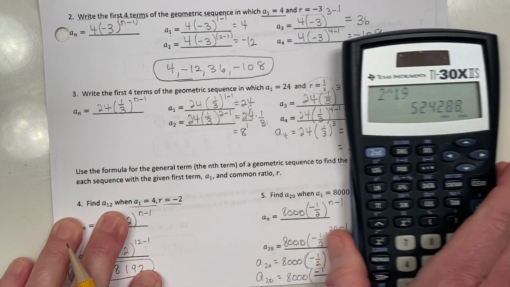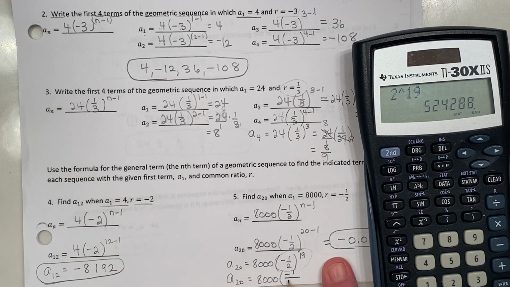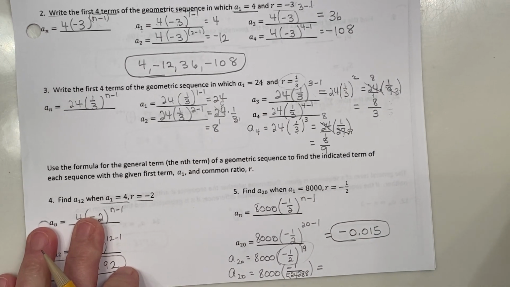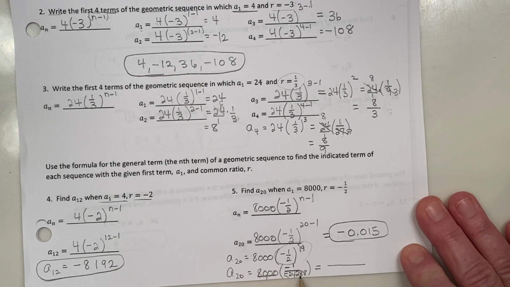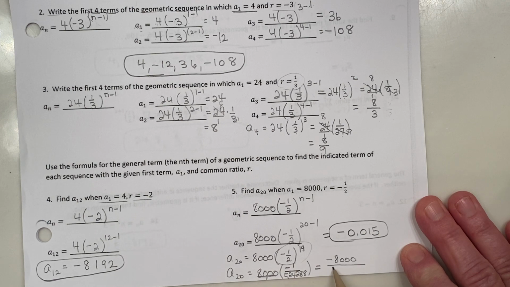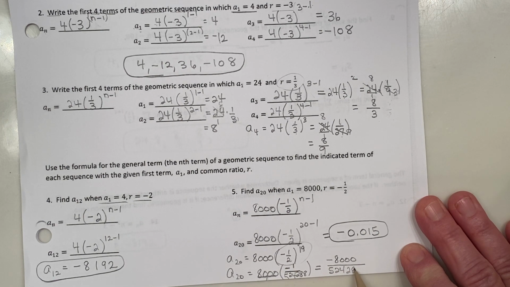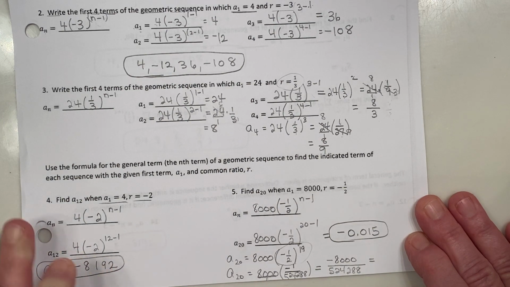Woo! 524,288, and then equals. Okay, and then here I would look for some common factors to kind of simplify this. I hope that these numbers aren't this large. Before I simplify, because I know both these are even, I can take a 2 out and possibly a 4. It might take me a while to simplify this, but I know that I'm going to end up with -8,000 over 524,288 before I have to start simplifying it.